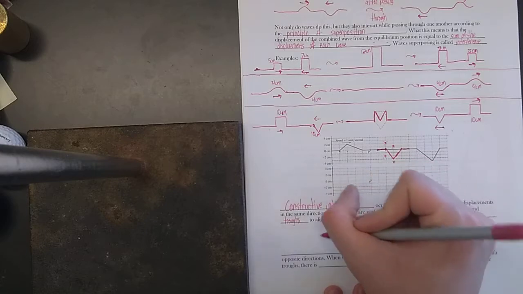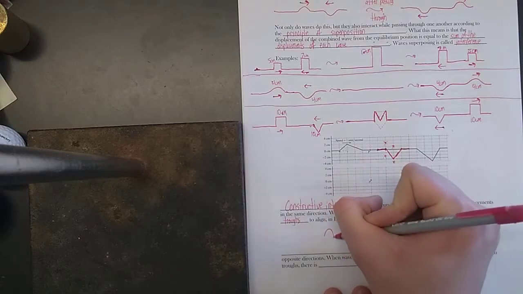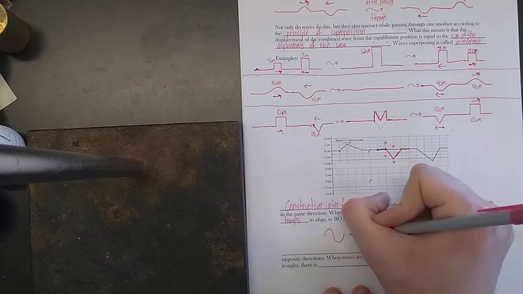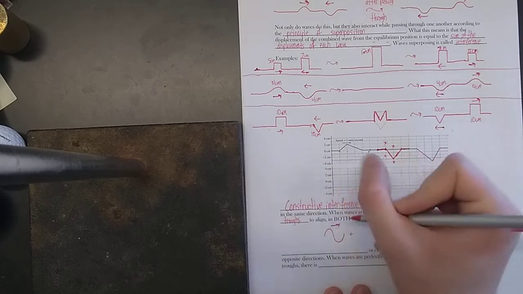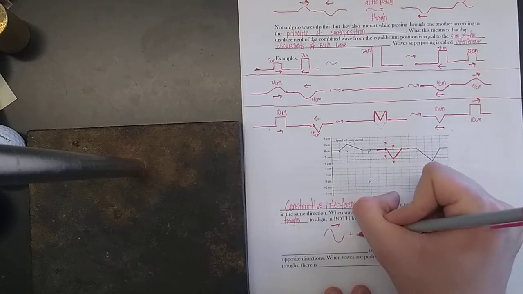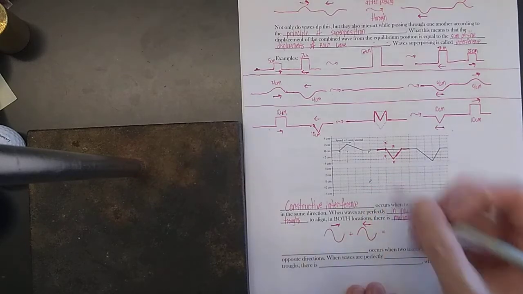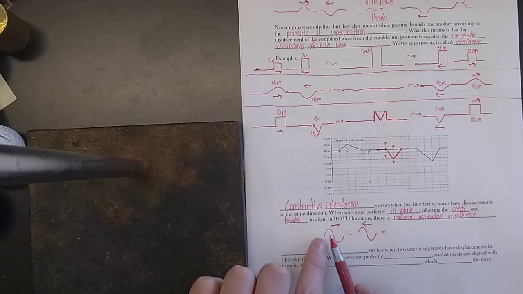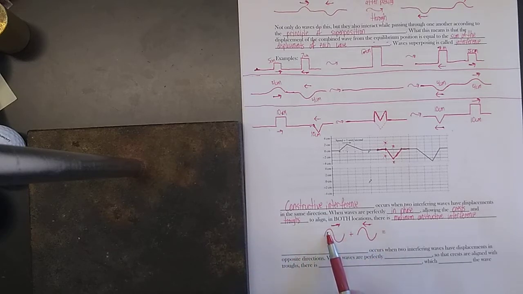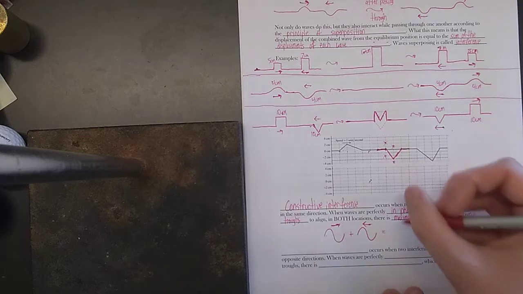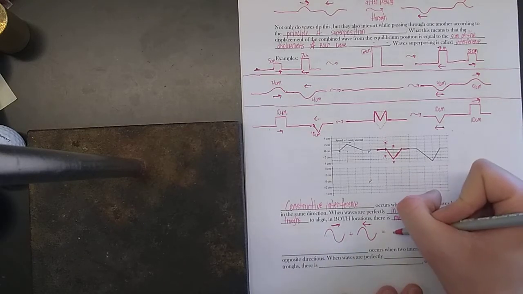So an example would be a section of a periodic wave that looks like this. We add to that, let's say it's moving in that direction, we add to that a section of a periodic wave that looks like this, going in this direction. When they are completely overlapped, that will mean the left edge and the left edge are lined up, the right edge and the right edge are lined up. We're going to have 2 crests on top of each other, 2 troughs on top of each other. It'll look something like this.